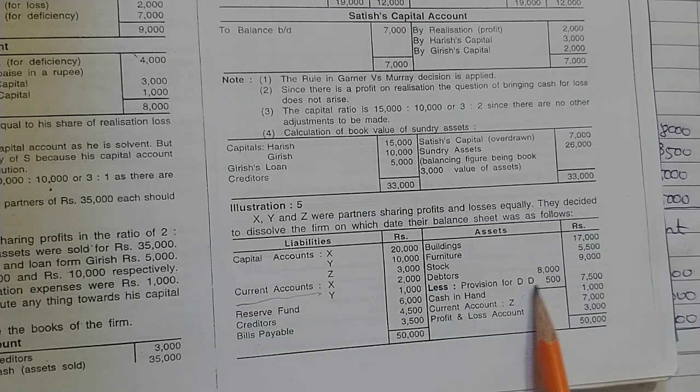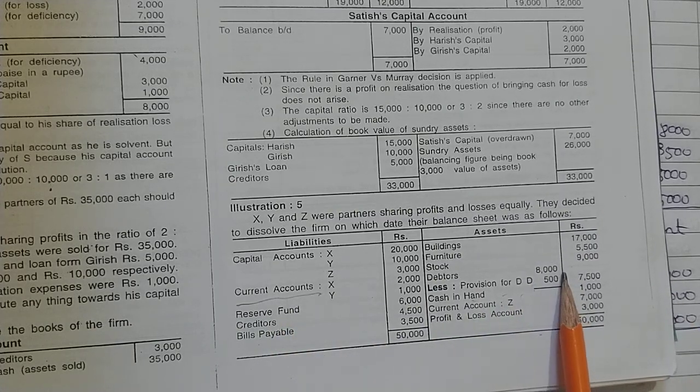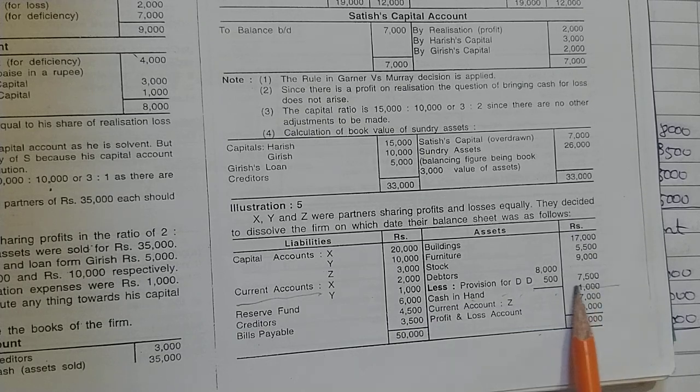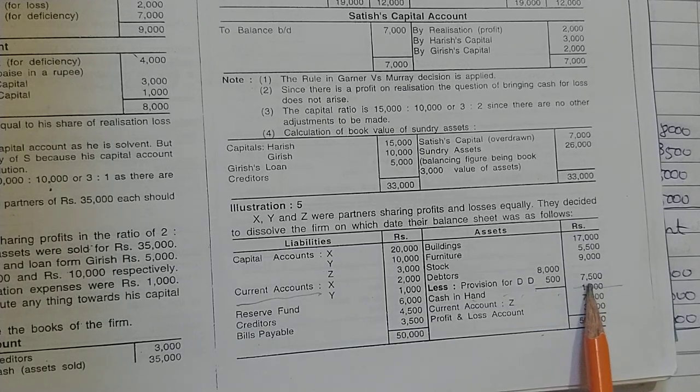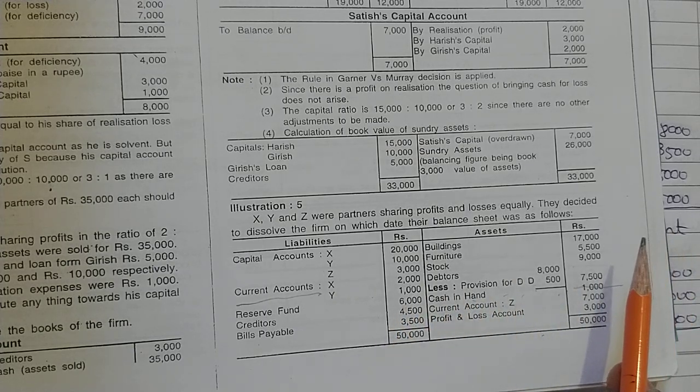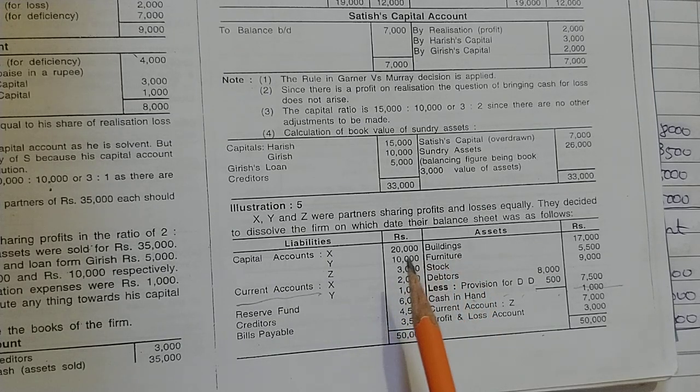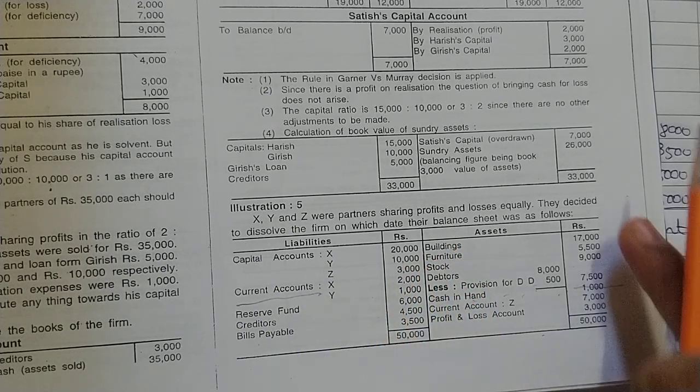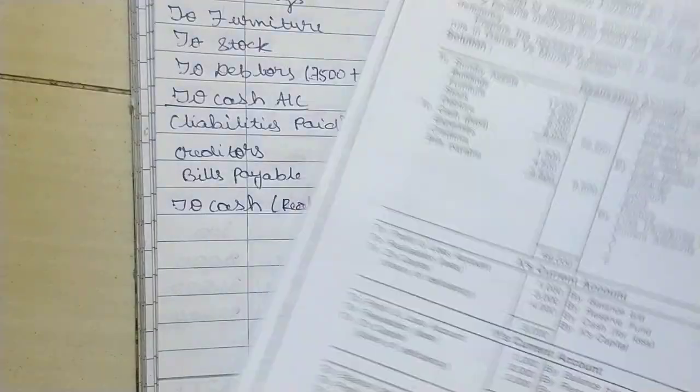And here you have provision for doubtful debts, 8,000 minus 500, 7,500. You can either take directly 7,500 on the debit side, or you can take 8,000 on the debit side and 500 on the credit side. I'll explain how. Okay, so this is the balance sheet. In the balance sheet you have capital accounts as well as current accounts. Now, which partner is insolvent?